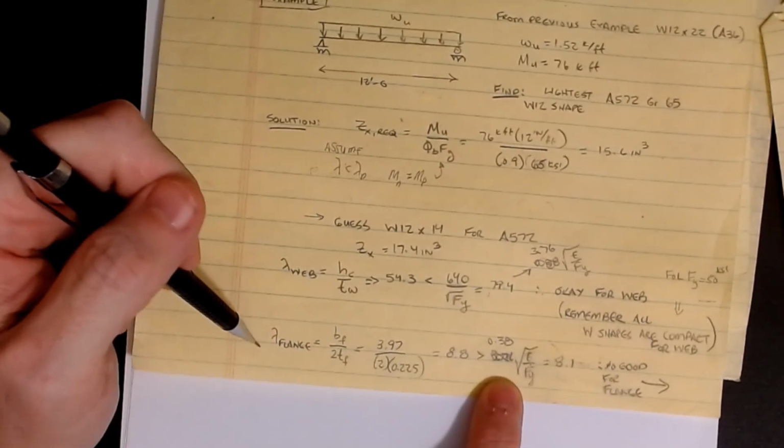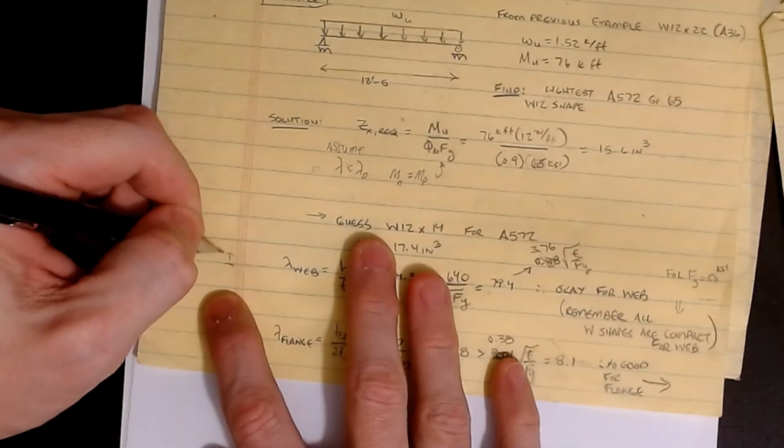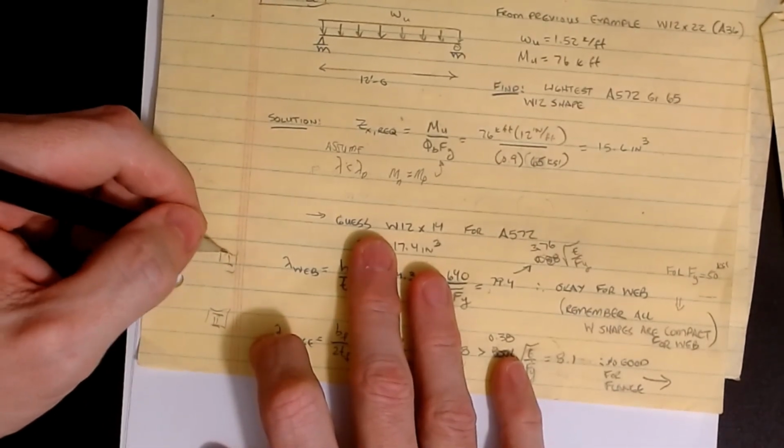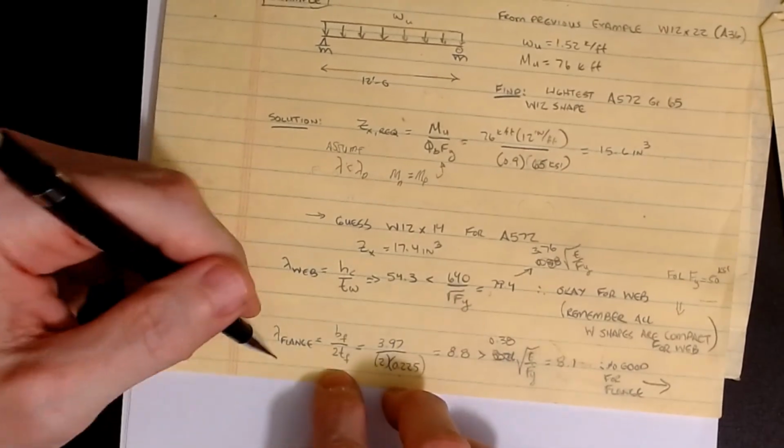It means that this is in region 2. This guy was a region 1. This guy was a region 2. Okay, and you take the worst of them. So this is a region 2, and the flange is what's going to control. So we need to go modify our formula.